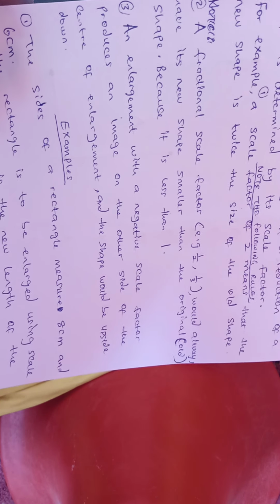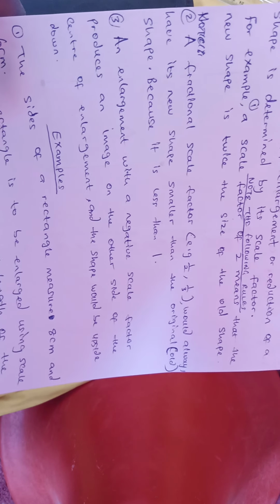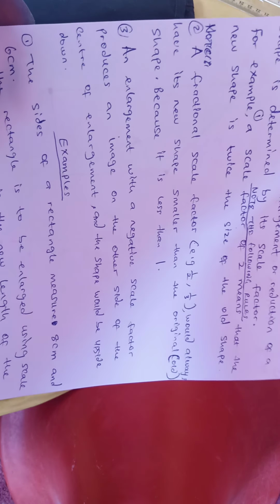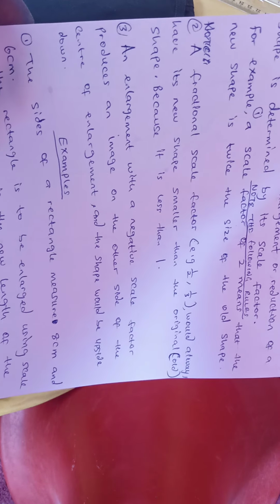Another one you should take note of is that a fractional scale factor, for example 1 over 2, 1 over 3, these are numbers that are less than 1. So it would always have its shape smaller than the original shape that was given to you. Whenever you have a number that is lesser than 1, you should always take note that your new shape has to be smaller than the old shape. After drawing your shape, you will realize that it becomes smaller compared to the old shape, because you are given a scale factor that is lesser than 1.